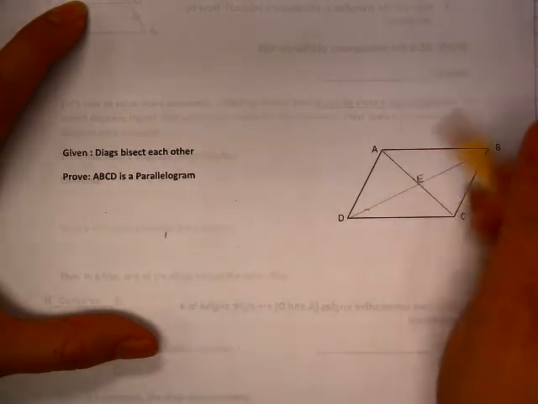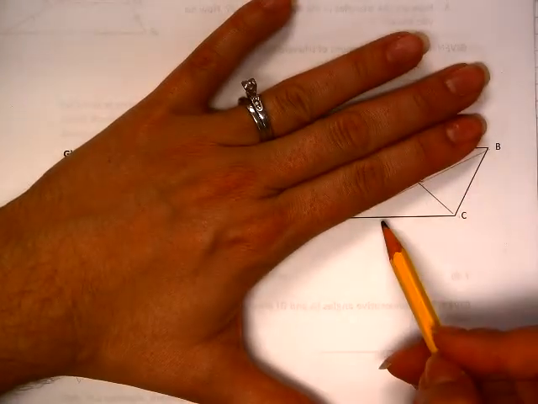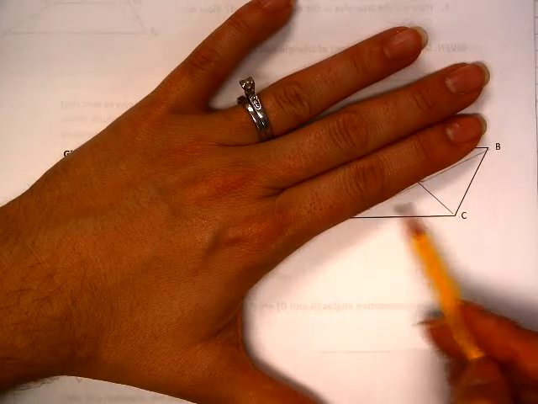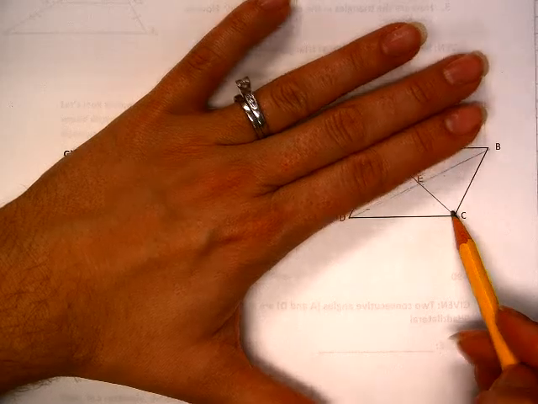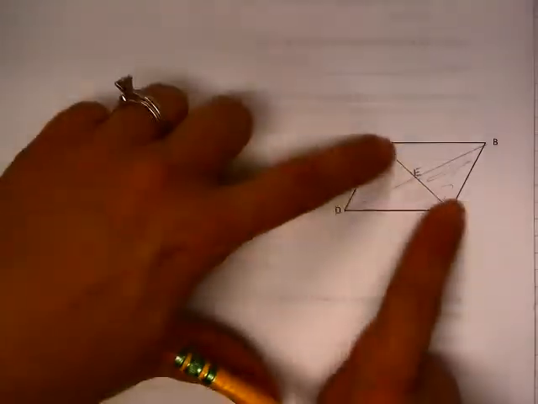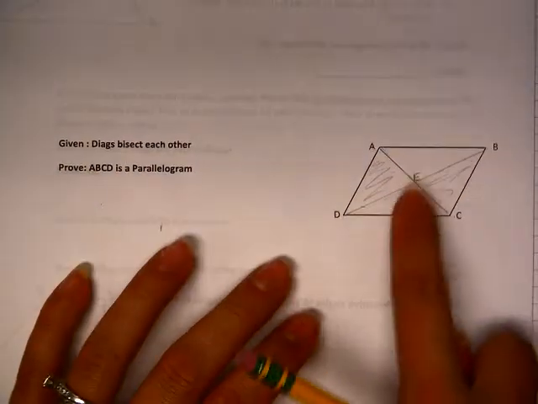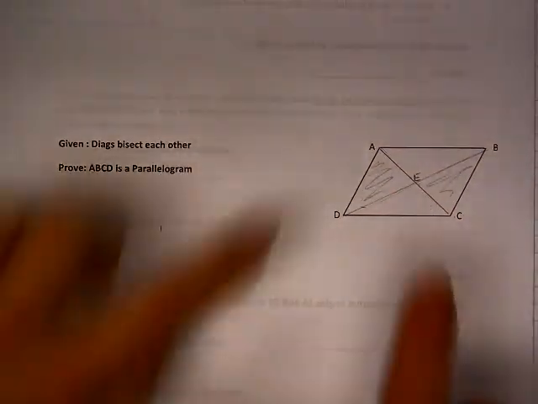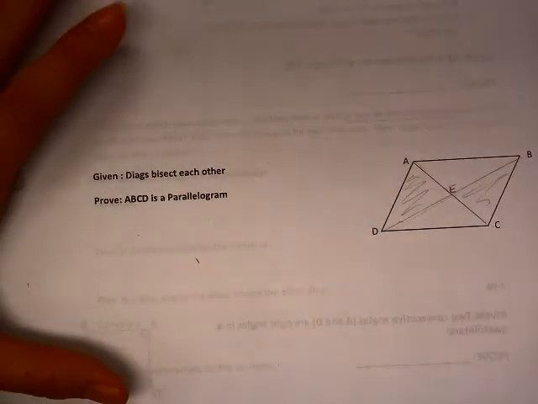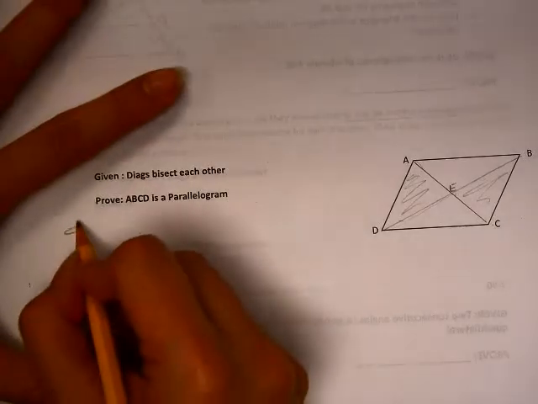So if I choose this big triangle, that's not going to help at all, because then I don't know anything about the parts of this, and this isn't equal to something else. But if I choose these guys, then I can say that those and those are equal, and that'll be helpful. Or if I choose the white ones, then I can say that these and these are equal, and that will be helpful. So it doesn't matter. I picked the shaded ones, so that's what I'm going to do.